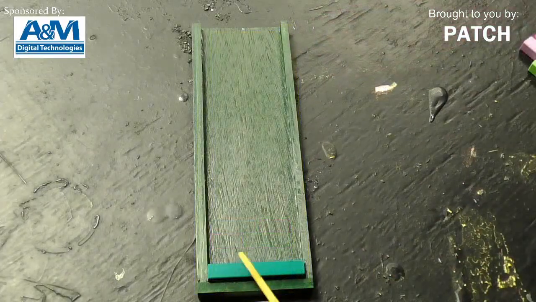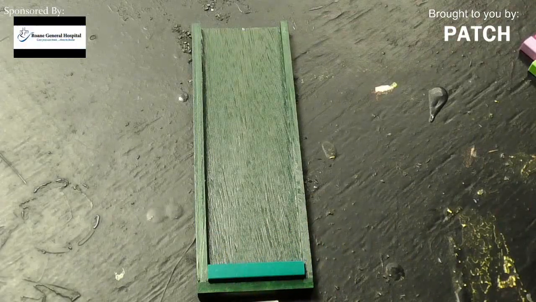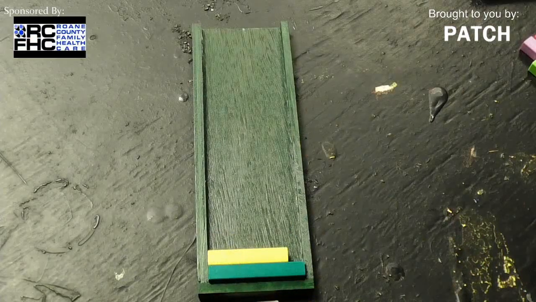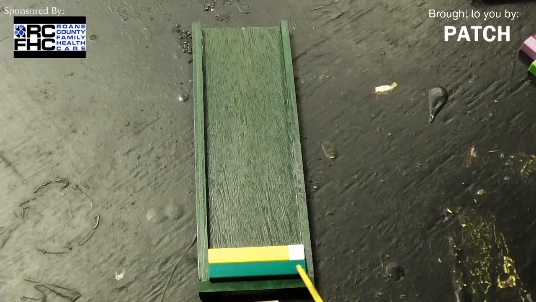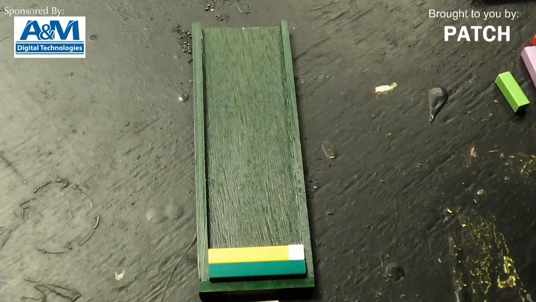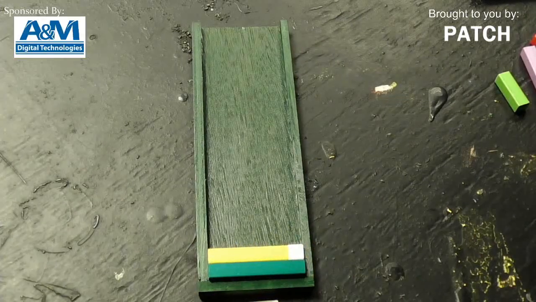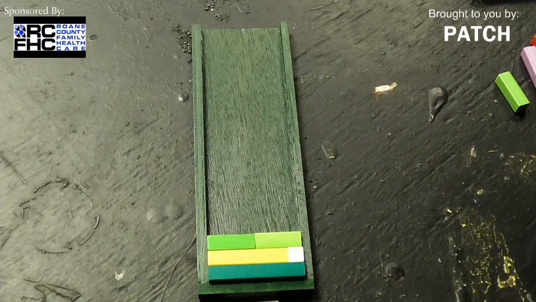Let's go to 6s. Here is a 6. Notice how we put it in. Now let's make sets of 6. A 5 and a 1 makes 6, just like we have on the bottom. 5 and 1. Or a yellow and a white. Now we're going to make 6 using light green. First light green, second light green, and they equal 6. See how perfectly they fit?